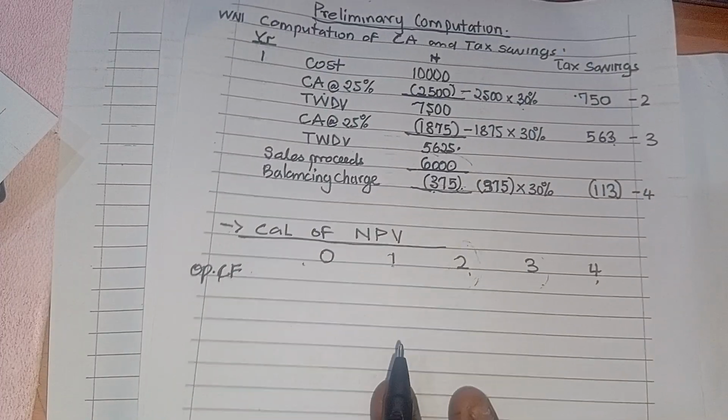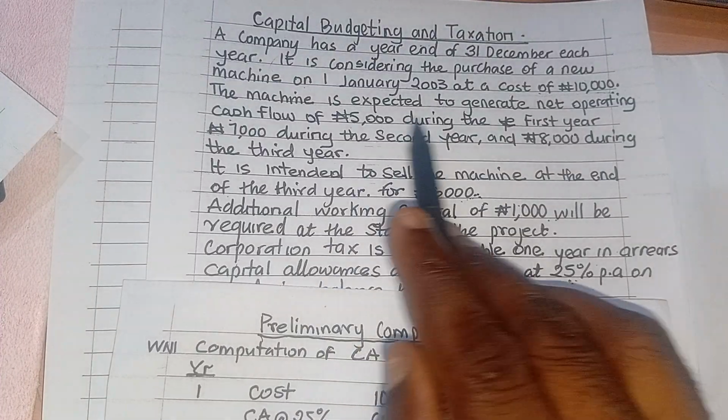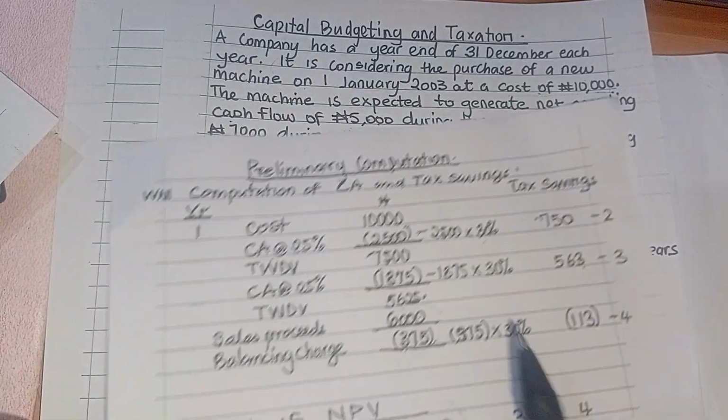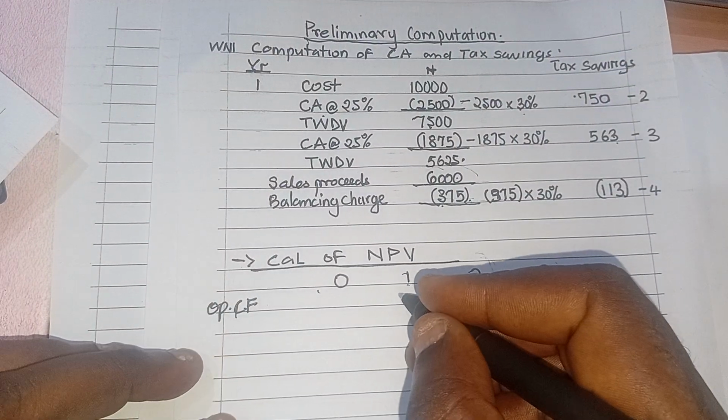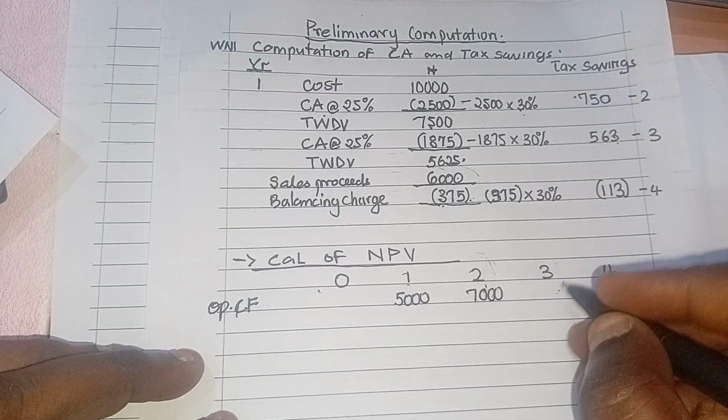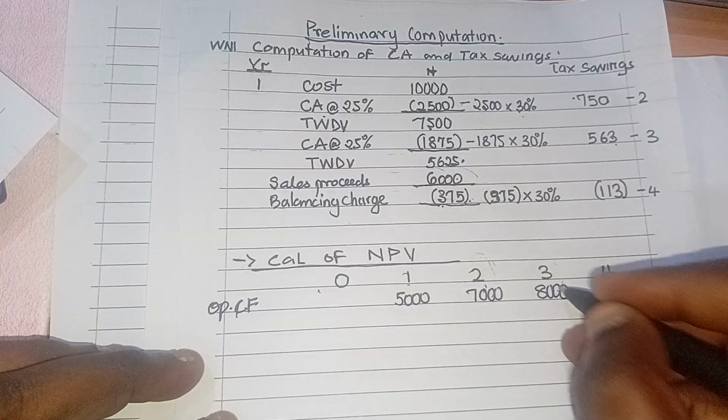Now, you start with operating cash flows. So the operating cash flow for these projects is being given. That is 5, 7, and 8,000. It has been given as 5, 7, and 8,000. Okay.